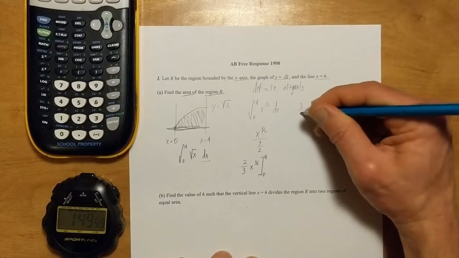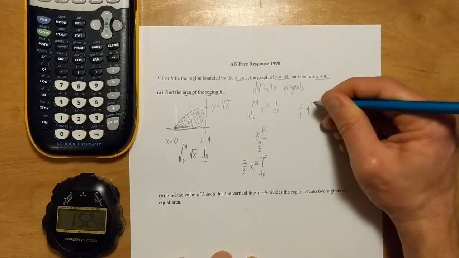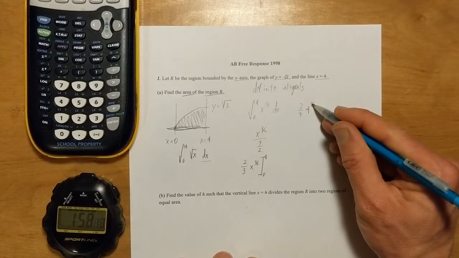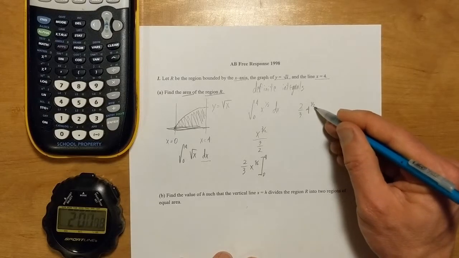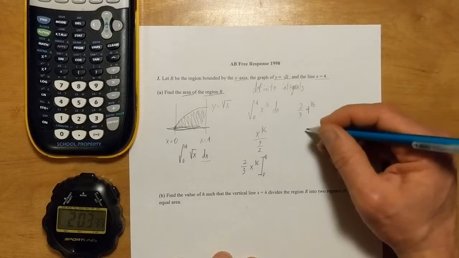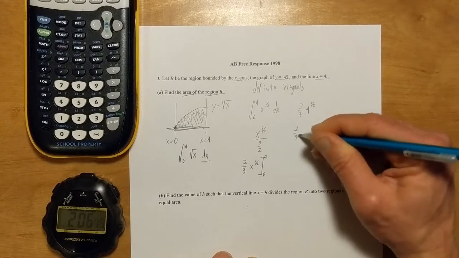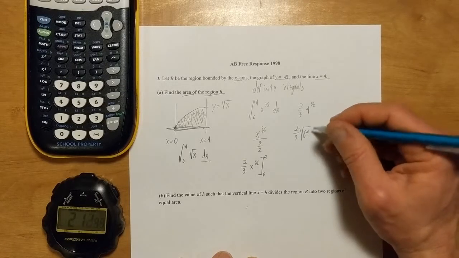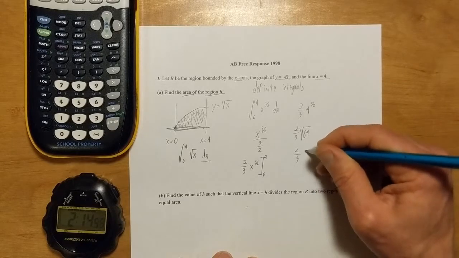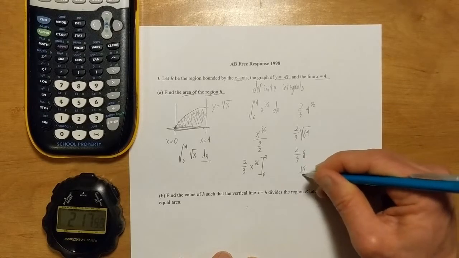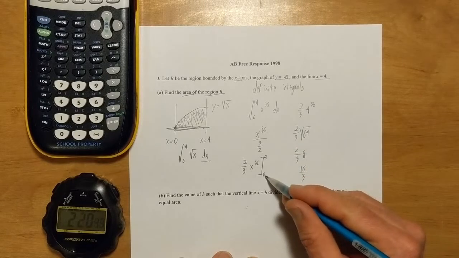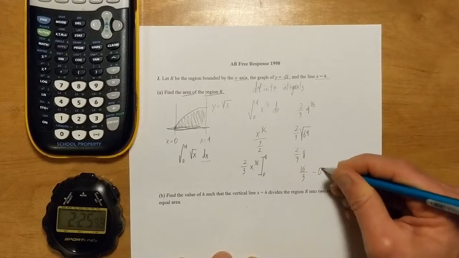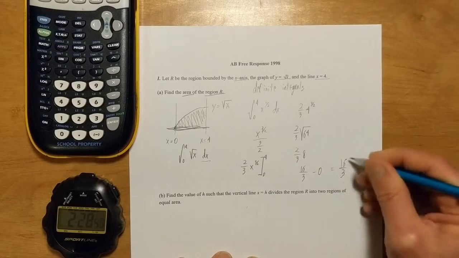Well, we get 2/3 times 4 to the 3 over 2. Now 4 to the 3 over 2, that's the same thing as 4 to the 3rd power and then the square root of that, or the other way around, the square root of 4 cubed. Either way, you're going to get 8. So that's 2/3, and I'll just say square root of 64. You could also say cube of 2. So that's 2/3 times 8, which is 16 over 3. When we plug in 0, well, 0 to the anything is 0, so 16/3 minus 0, that's 16/3.